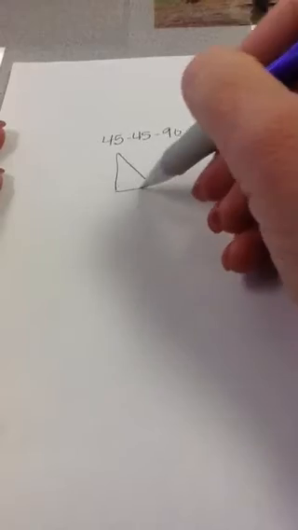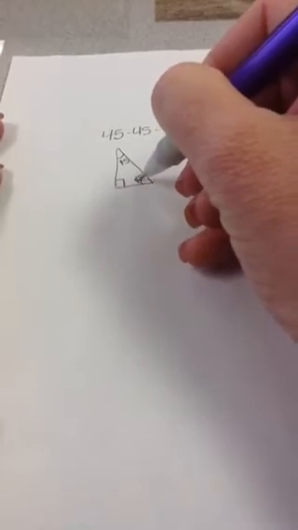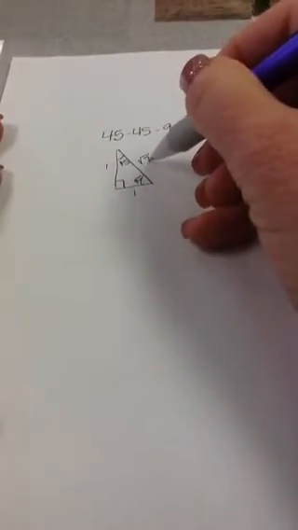And the ratios for those: if you have your 45, 45, 90 triangle, your two sides that are opposite your 45-degree angles are the same. So let's just say the ratio would be 1. Your hypotenuse is square root of 2 times those two sides. So your ratio is 1, 1, square root of 2.